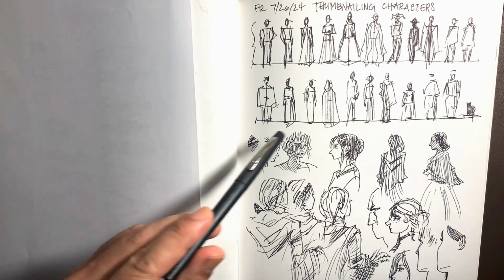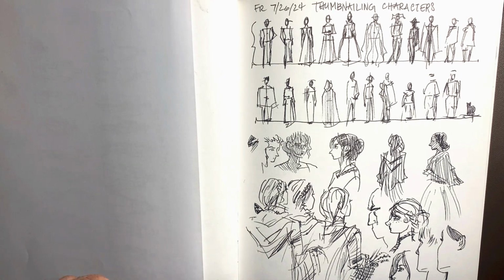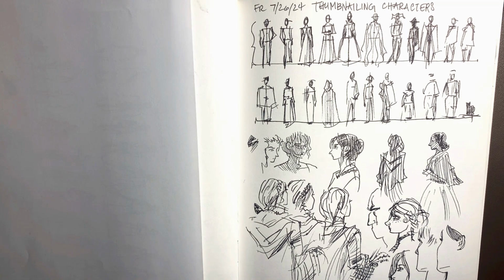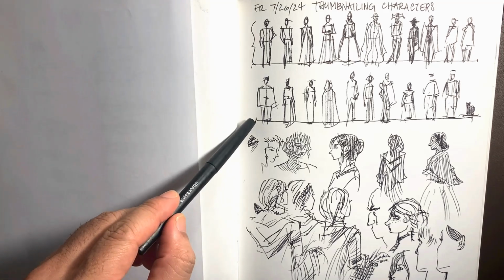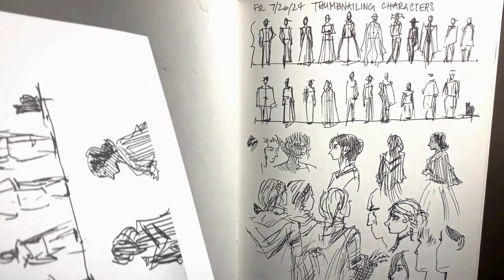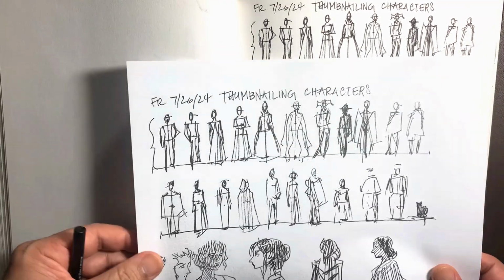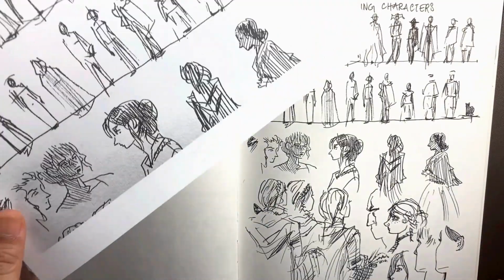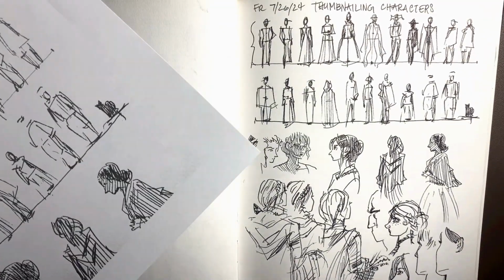And this page also shows some of the doodles and studies that I do, but we're going to focus on this. And for reference, we're going to print it out, the thumbnails.